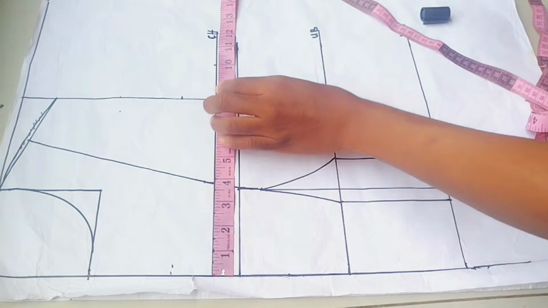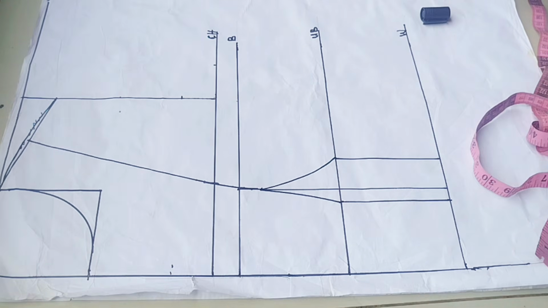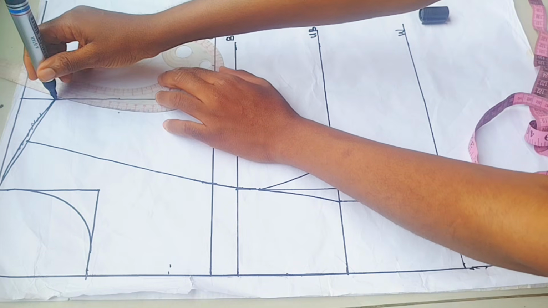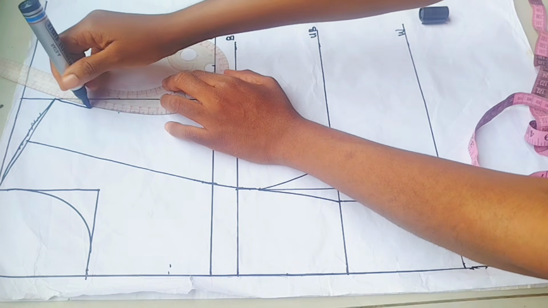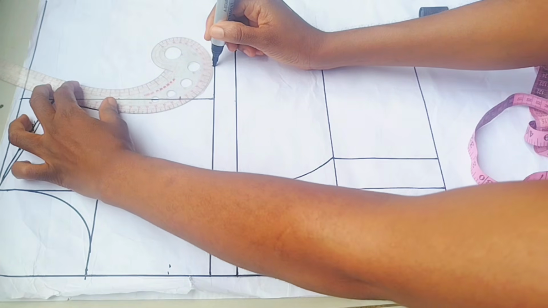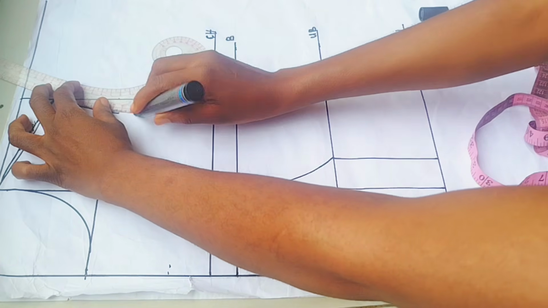So before getting your armhole curve, you divide your bust by 4 and mark, and then get the midpoint of your armhole length. Then you connect it with your curve the way you are seeing on the video.